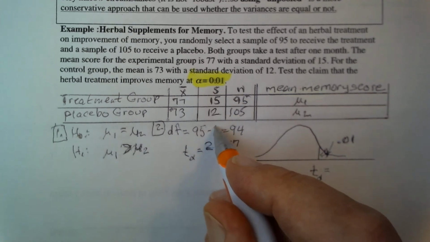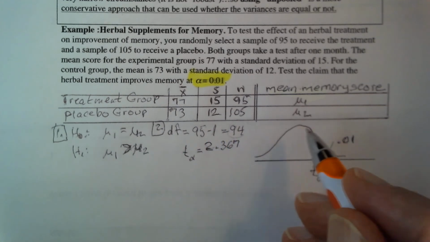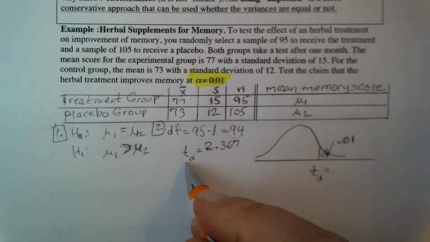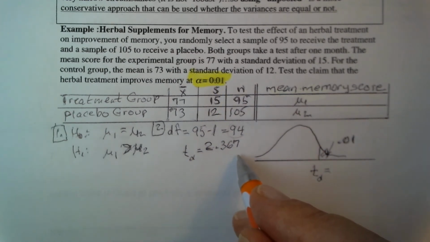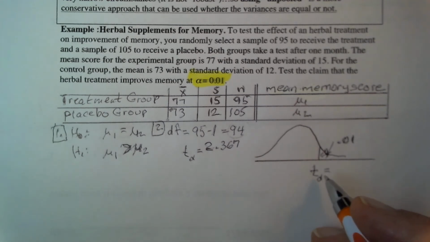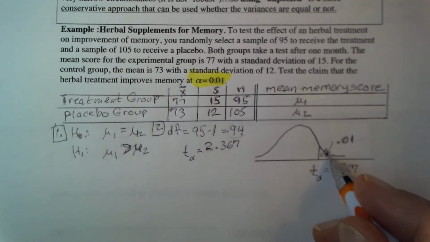And so 95 minus 1 is 94. That is our degrees of freedom. And for an alpha level of 0.01, whether we use the table or use technology, the critical value is 2.367. So that's the beginning of the rejection region here, which is all of this tail here.